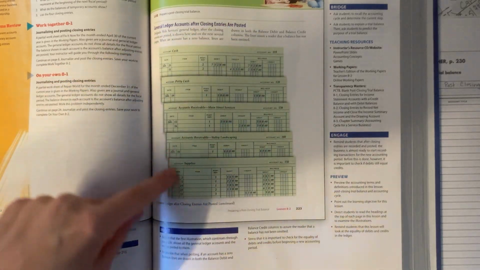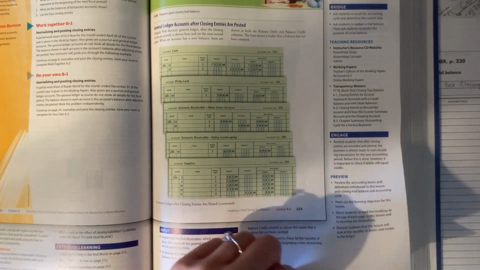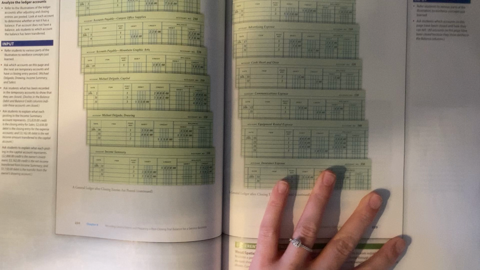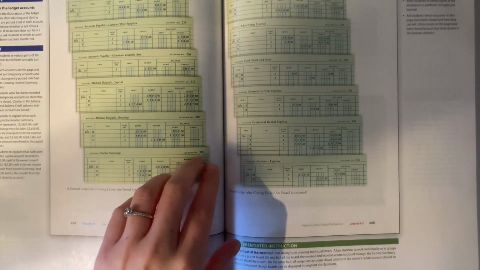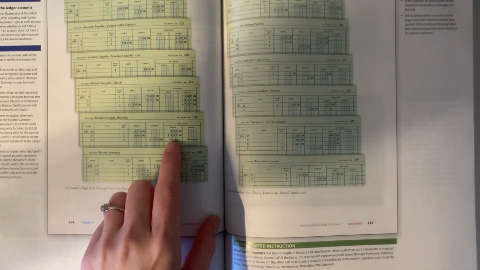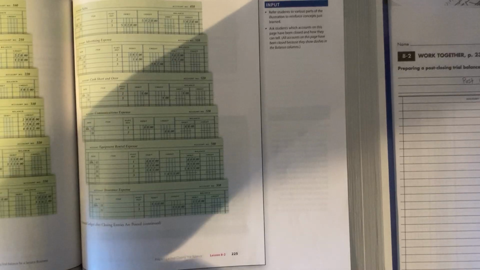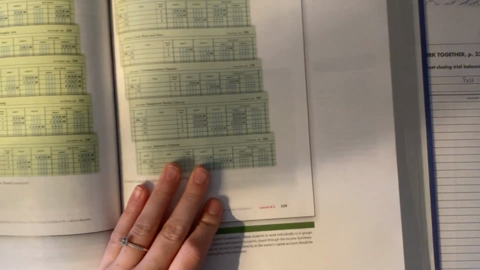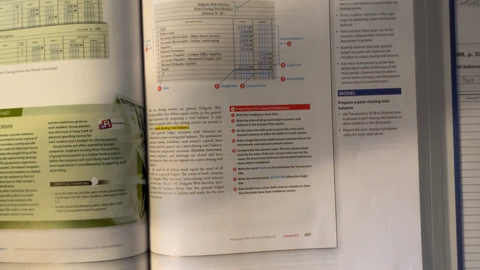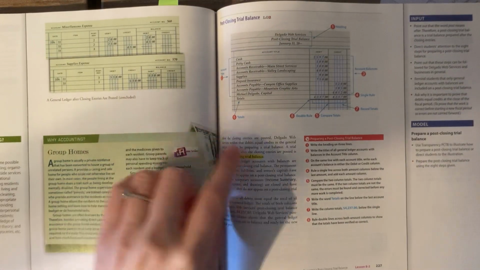So you could see all of these open. Some of these are closed. How can you tell? By the line. You can tell by the line. It's closed. Zoomed in. There you go. Line, line, line. You can follow that in your book. So you have these accounts that are closed. Why? We closed them. So again, closing, closed.